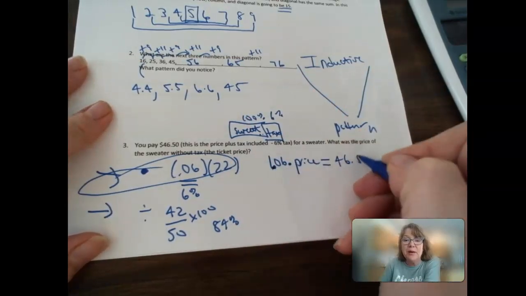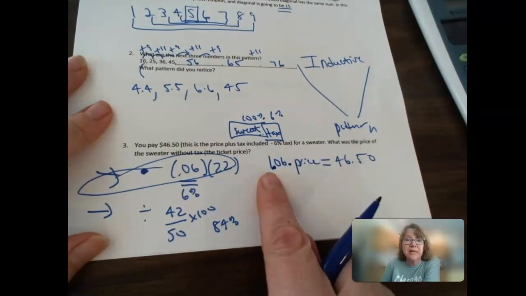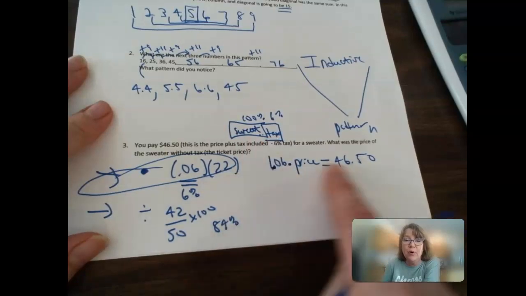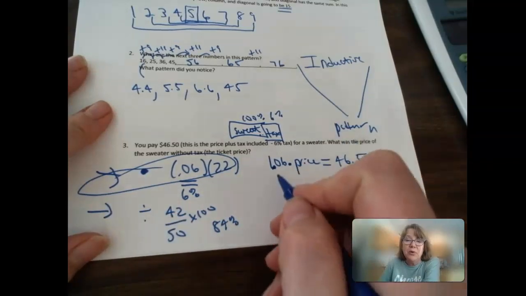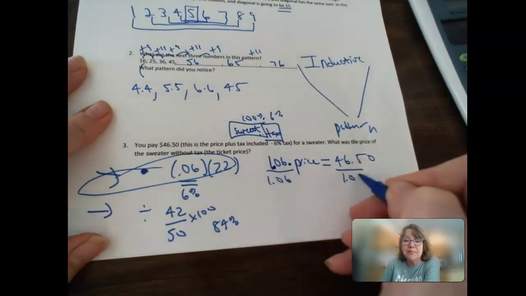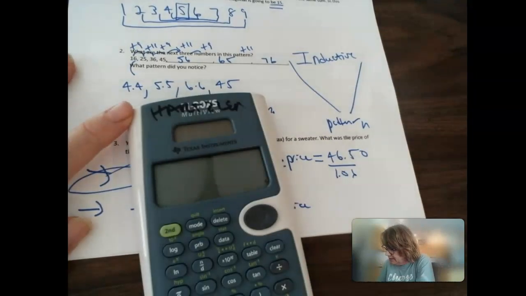So if I knew the price of the sweater, I could take it times 106%, which would be for the sweater and tax, and I could get that. So going forward, I would multiply. But technically, I'm going backwards because I'm trying to solve for the price. So to undo this, I would divide by 1.06. And so the price is $46.50? Kind of an expensive sweater here. Oopsie.